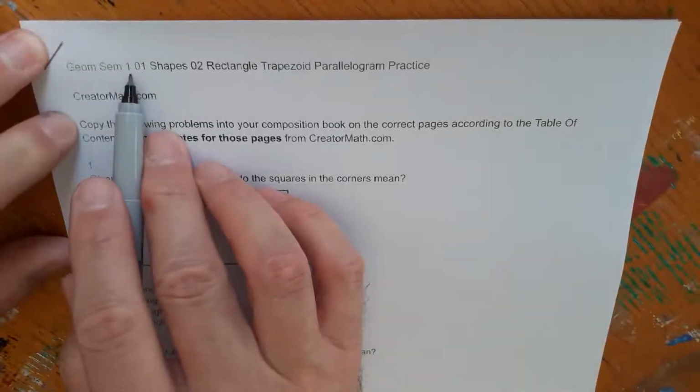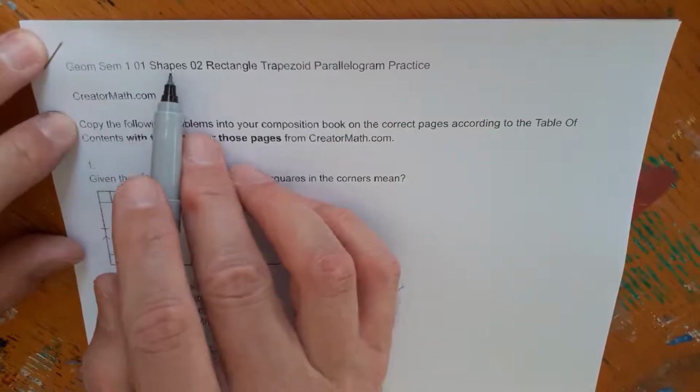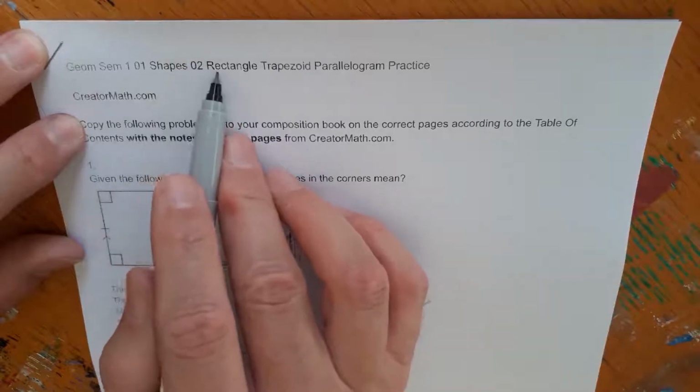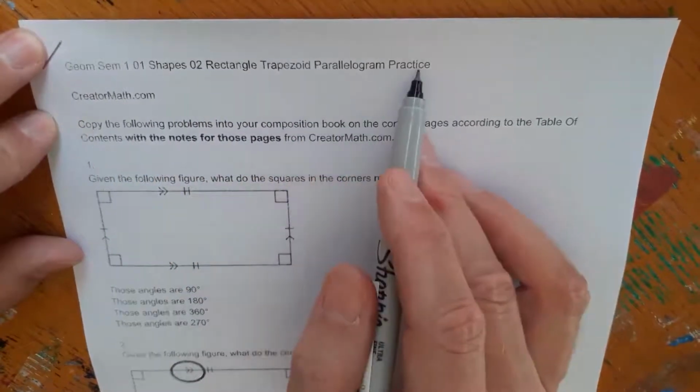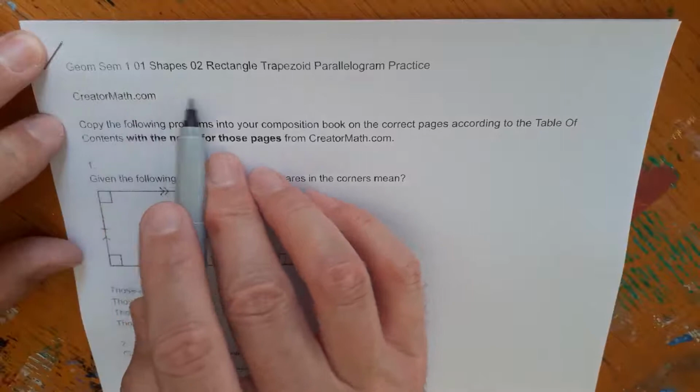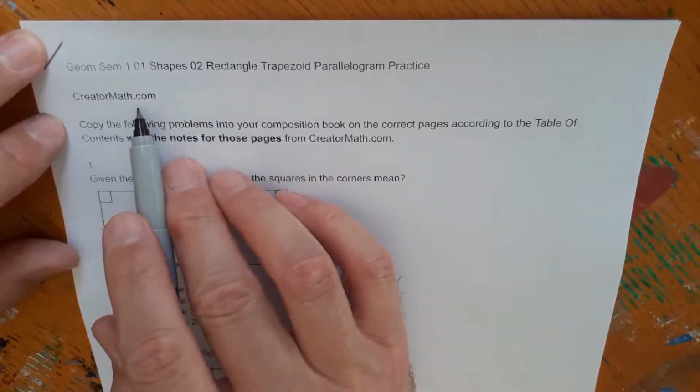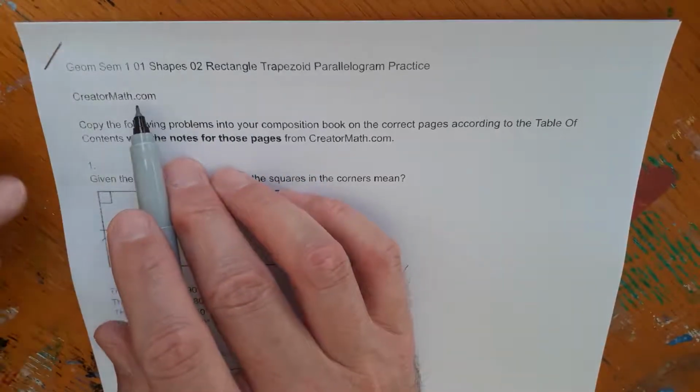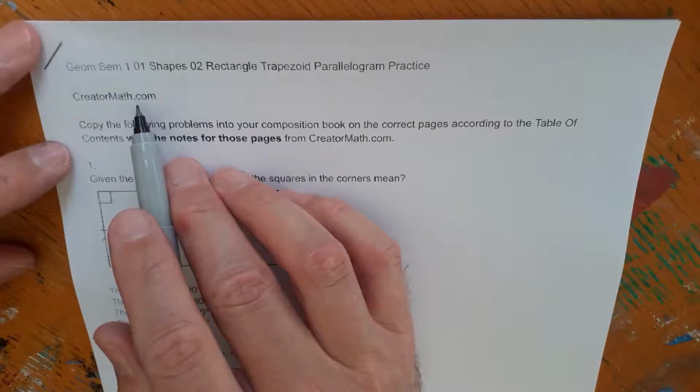This is Geometry Semester 1. This is Unit 1, Shapes. This is Lesson 2, Rectangle, Trapezoid, Parallelogram Practice. It's on creatormath.com under the Geometry tab. You might have to type in creatormath.weebly.com into Google to find it.